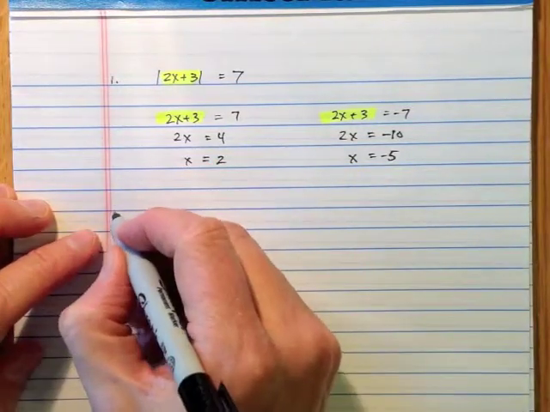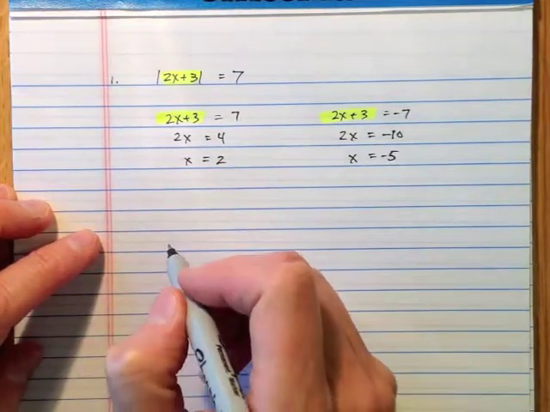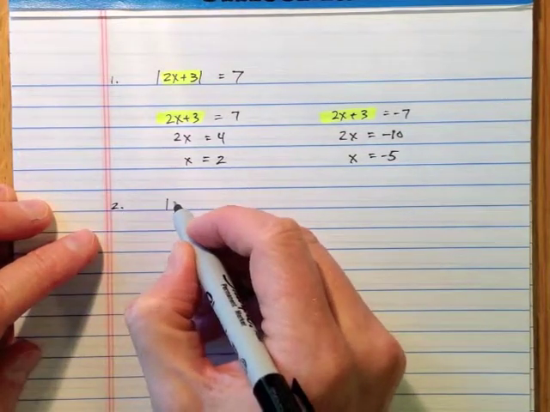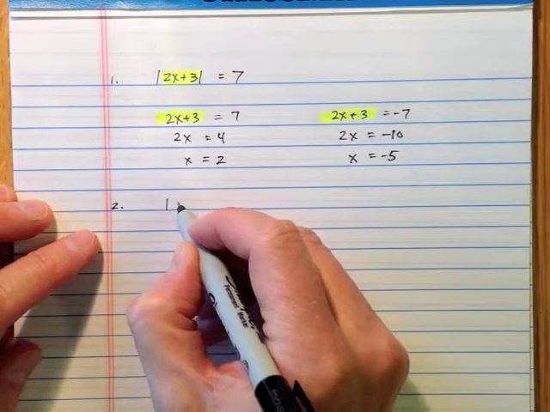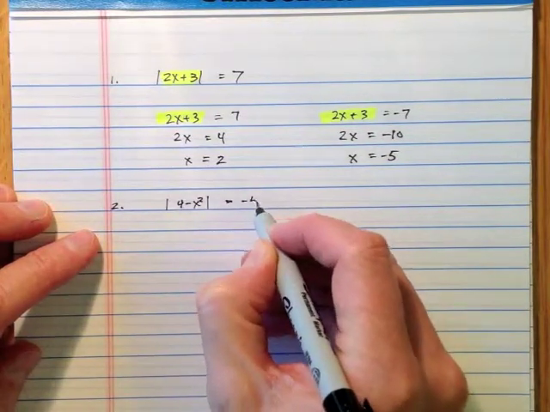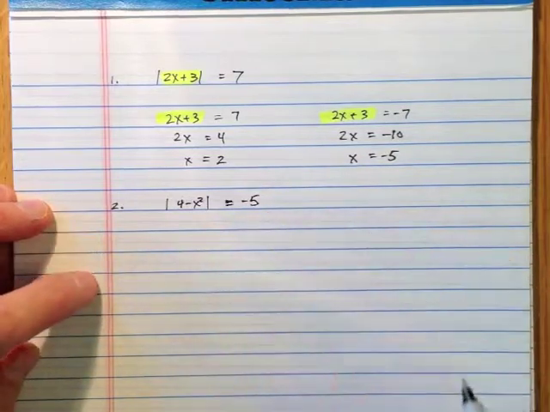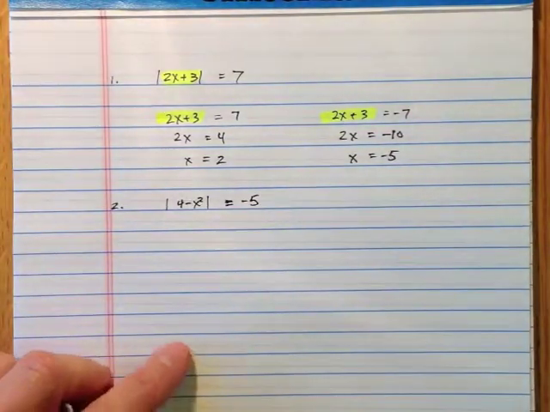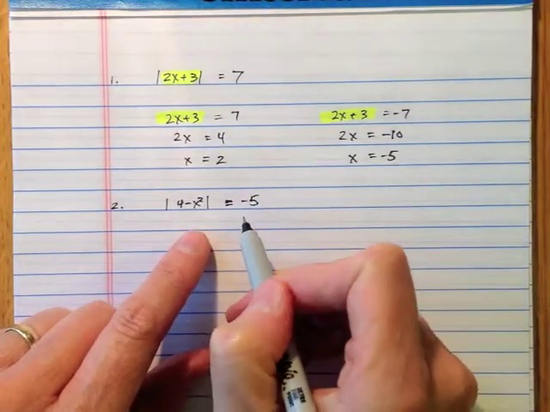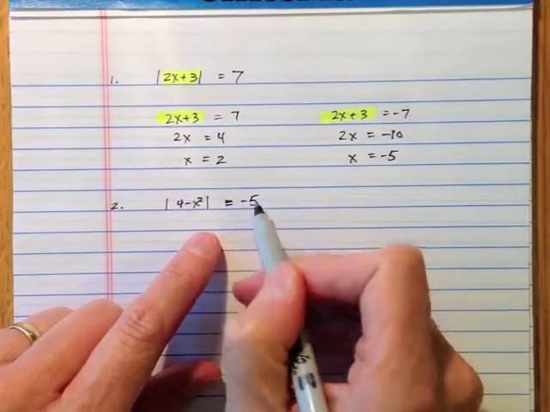I've seen people get that rule wrong. Why did it say if b is bigger than or equal to 0? What if this had said absolute value of 4 minus x squared equals negative 5? Right. If I look carefully back at the rule on the previous page, the rule says only what to do if b is positive. What if b is negative?